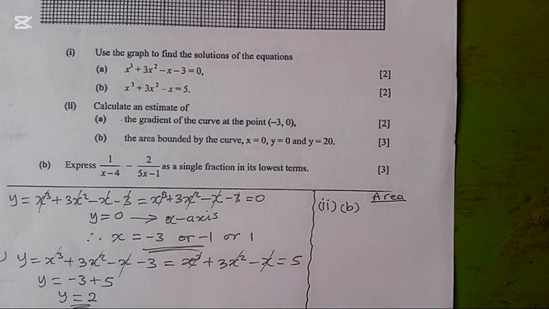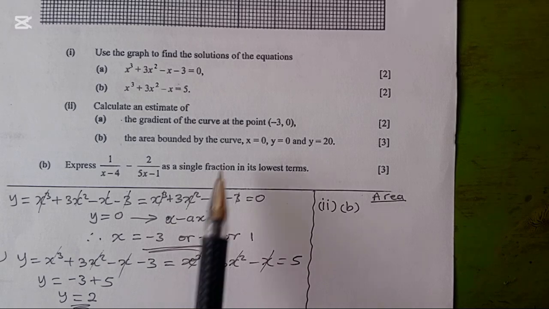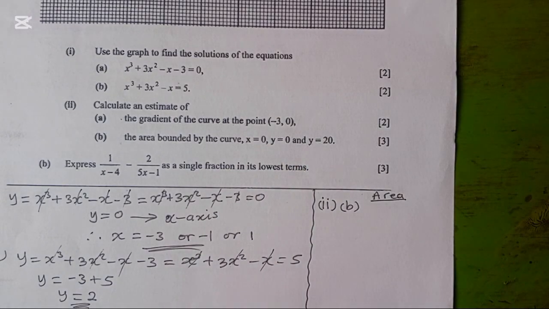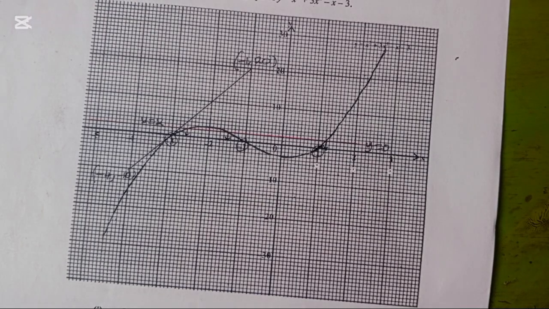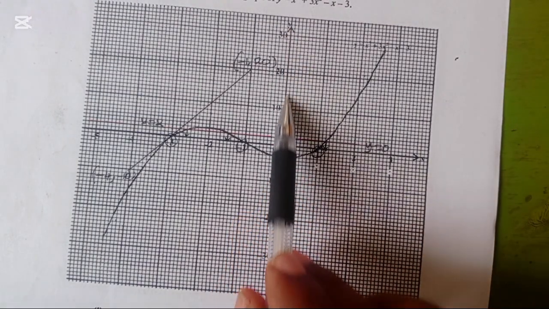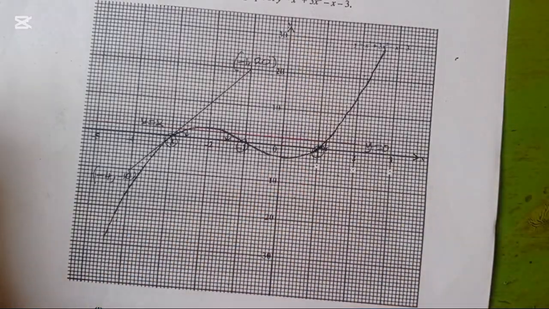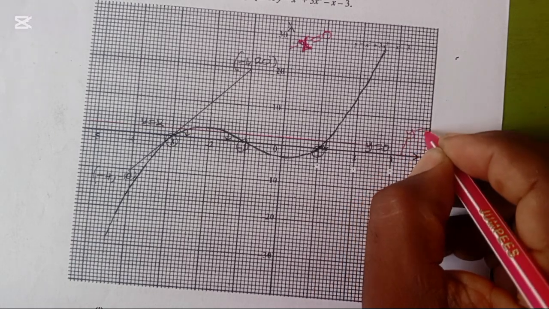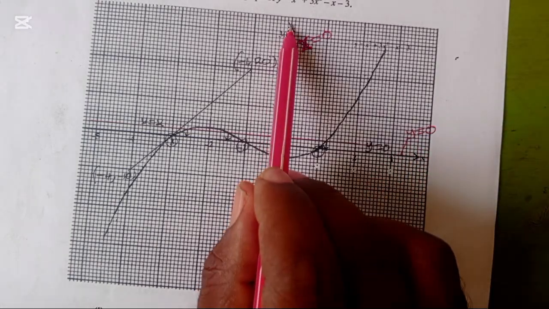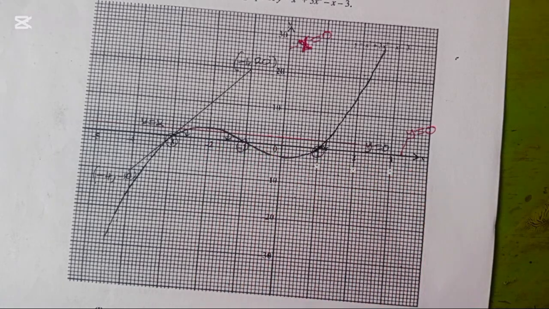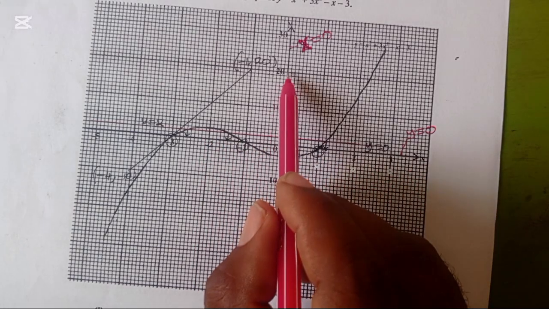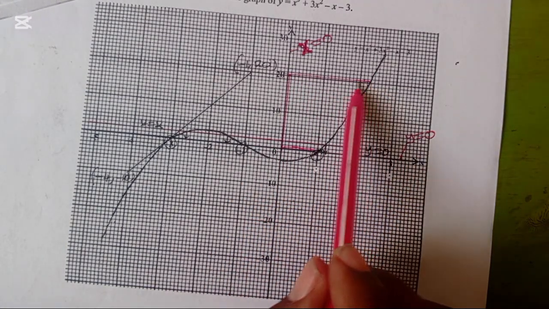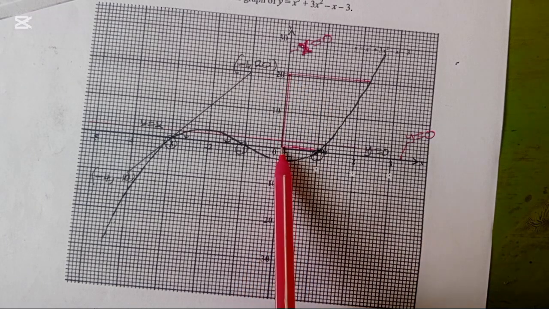Now the area bounded by the curve. We've been given the boundary. So the boundary is x is equal to 0, y is equal to 0, and y is equal to 20. So x is equal to 0 is the y-axis. And this is the y is equal to 0. So this is the first boundary, and this is the second boundary. Then we have y is equal to 20. So these are the three boundaries: y is equal to 20, x is equal to 0, y is equal to 0.